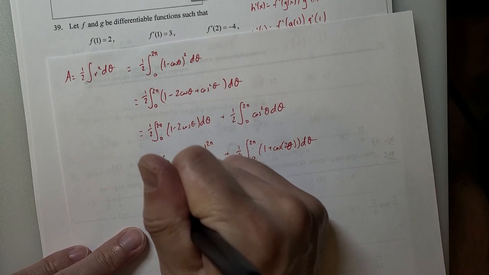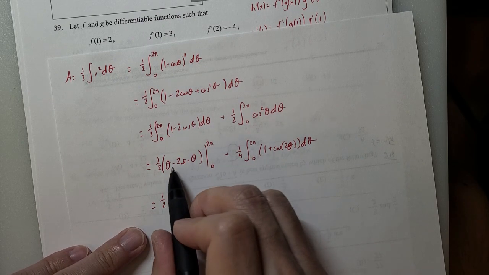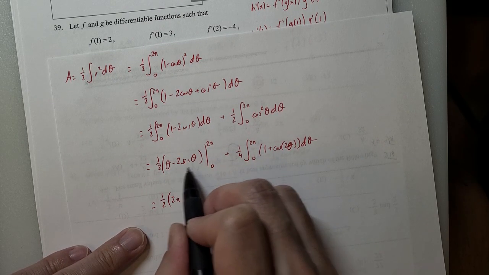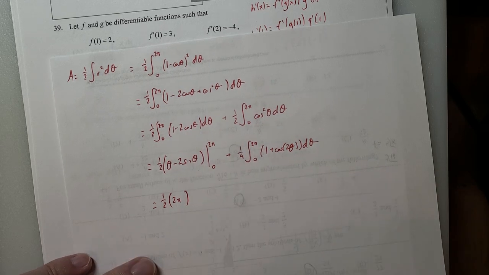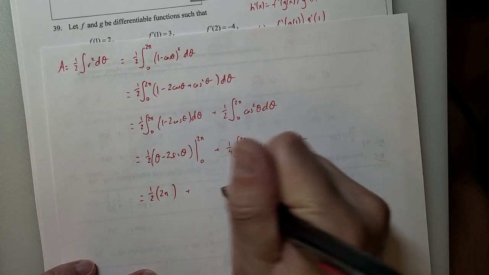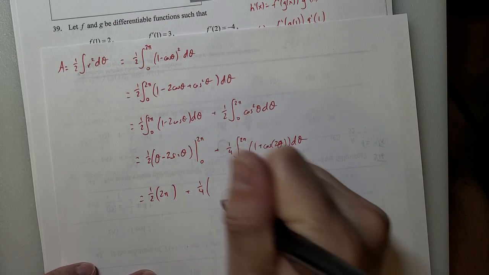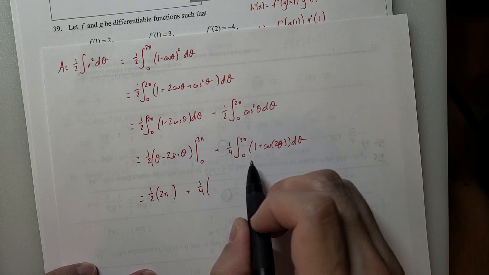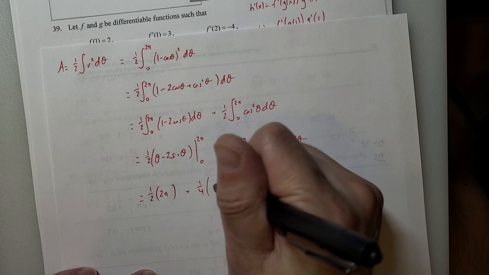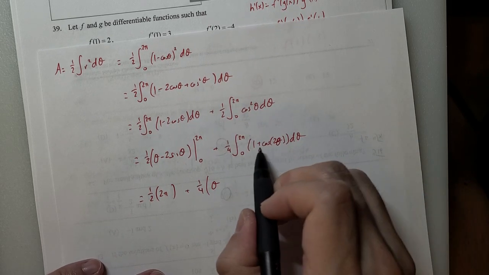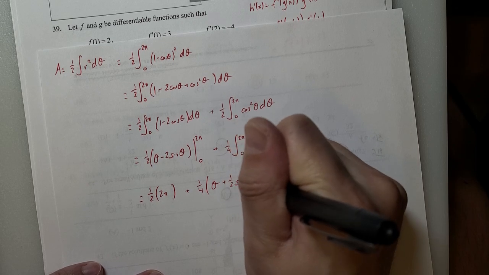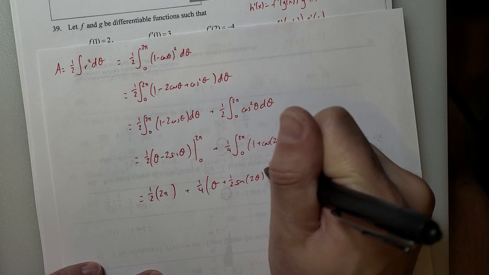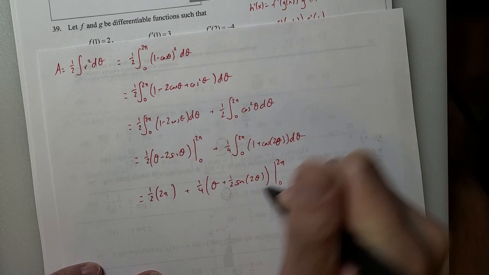It'll be half of 2 pi minus sine of 2 pi, which is 0. So that was 0 out. And when we plug in 0, they're both 0. So that's the first term. Over here we would get 1/4 times theta, and if we integrate, plus half sine of 2 theta, and we evaluate from 0 to 2 pi also.